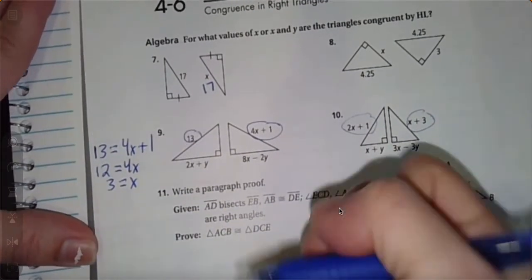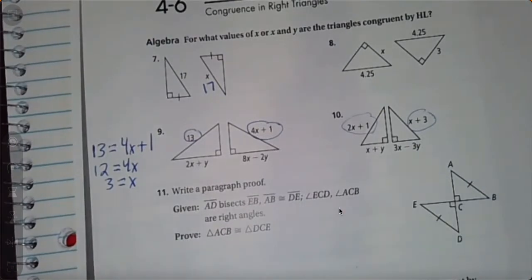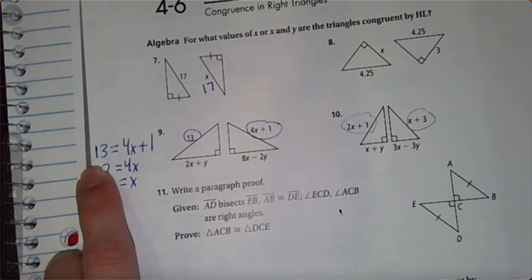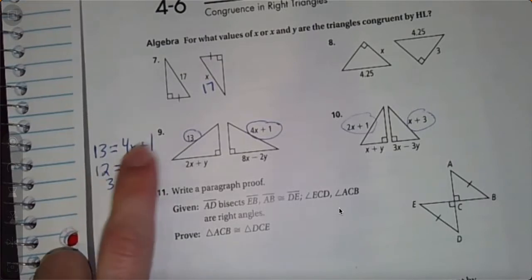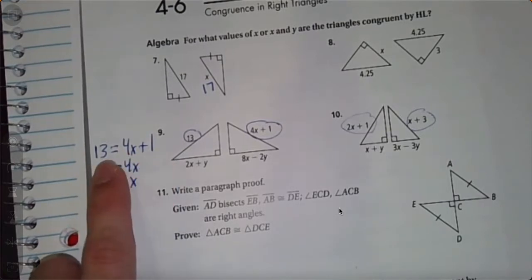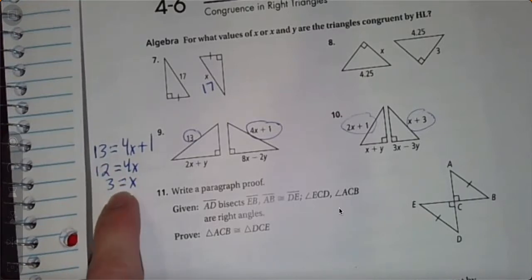But at least I didn't give y'all all the proofs. Now, questions on mine? Wait, 12 equals 4x? Oh, because I subtracted 1 over here. Remember, I'm solving for x, so I subtracted 1. What's 13 minus 1? Okay, is everybody good with that? Then I divided by 4.